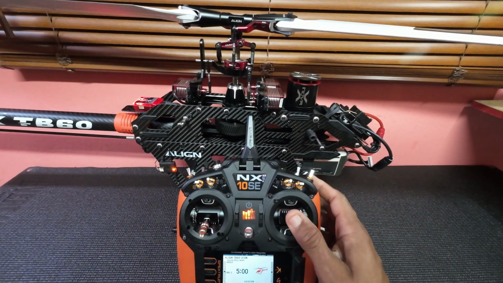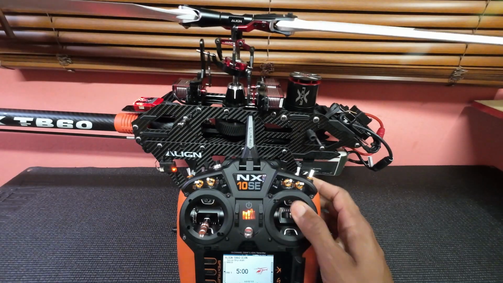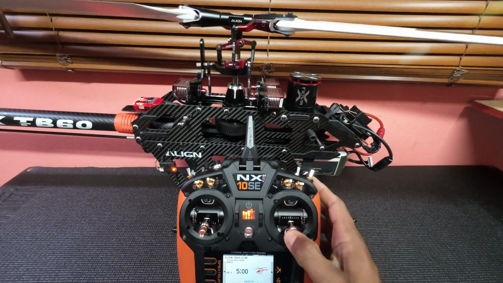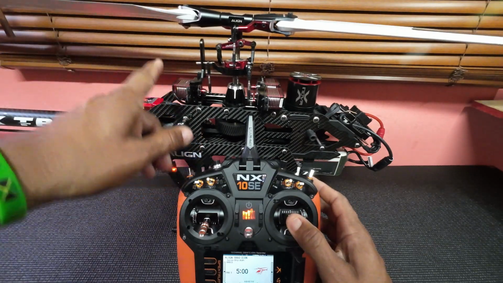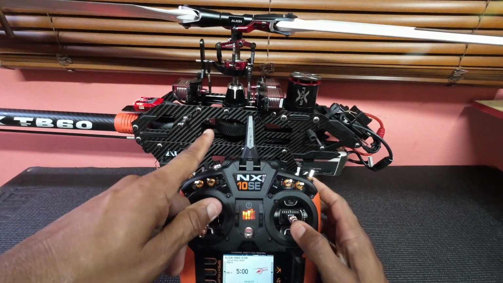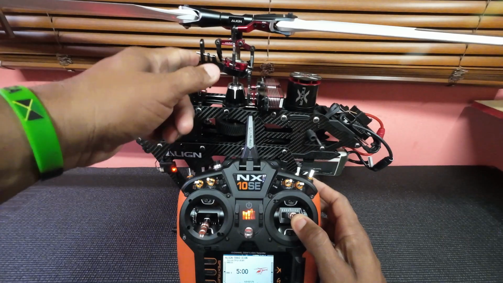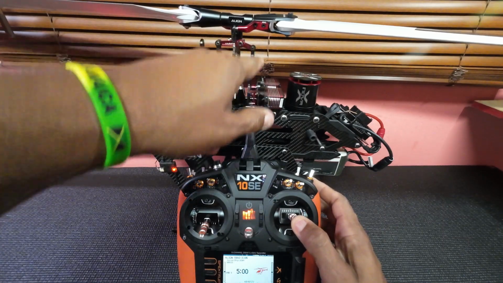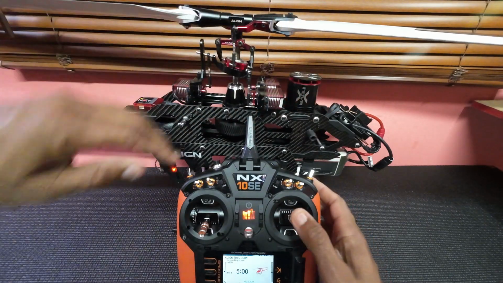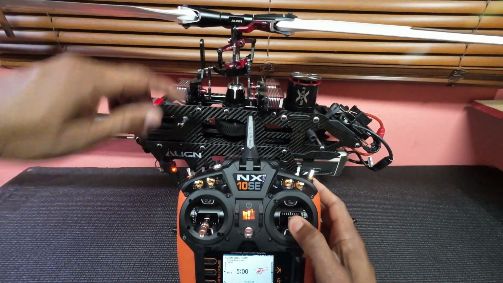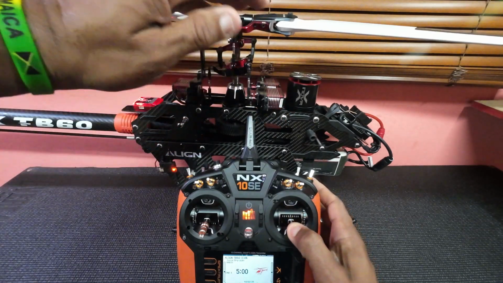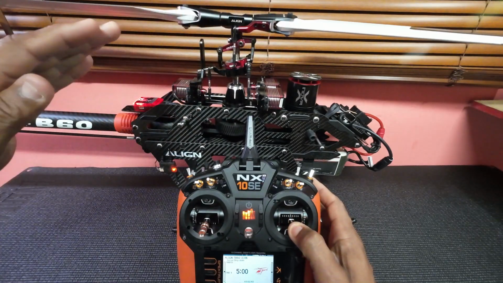Now, the cyclic, which is this, as I said before, controls bank right, bank left, forward, back. If you look now at the servos and the inputs that I put in, look at what happens. When I go forward, this back one pushes up, and the front ones come down, and the helicopter would fly forward. In reverse, I pull down, the back one comes down, the one at the front goes up, and the helicopter would go back this way.